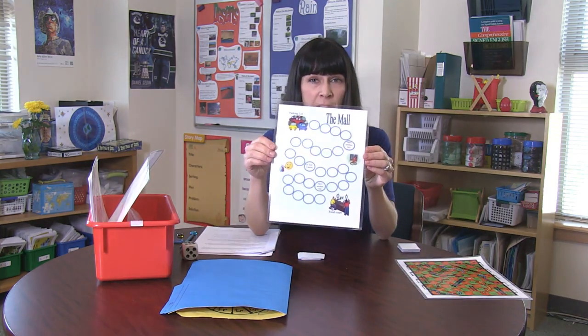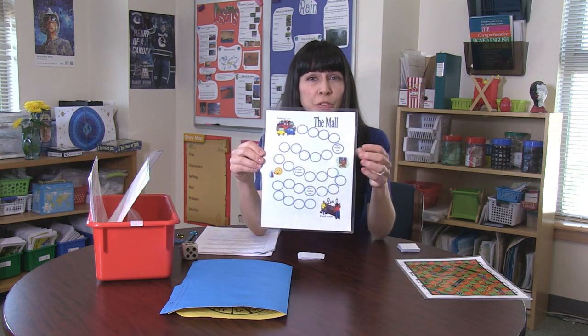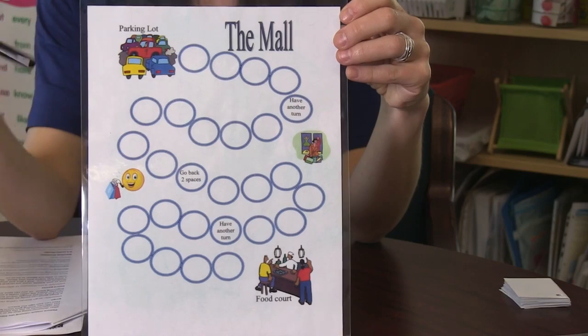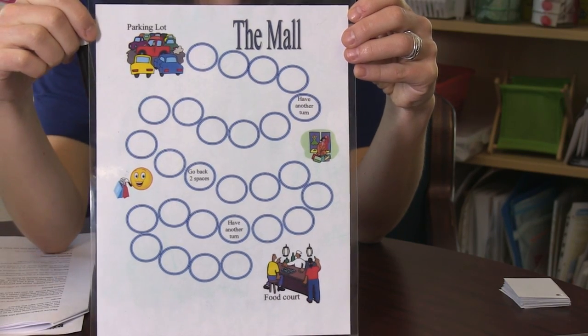Another activity that you can use would be a blank template like this that you can make on your own, or a simple Google search of blank board game templates comes up. And in this case, you can laminate it and reuse it by writing the different consonant blends that you want to practice with your student.